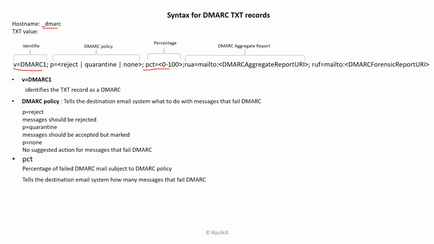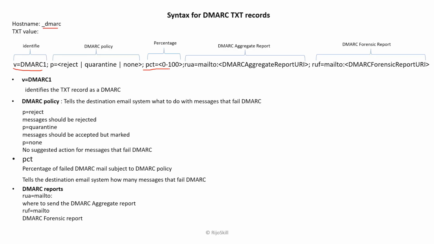So next, the DMARC aggregate report. Where will the report be sent? rua means the DMARC report, rua mailto, where the sender sends the DMARC aggregate report. The DMARC forensic report is also mentioned with ruf mailto, for the DMARC forensic report. They will send these to different places, so you need to mention the email address where you want the report sent. You can see here the example for DMARC, with v=DMARC1 and all the DMARC values put like this.